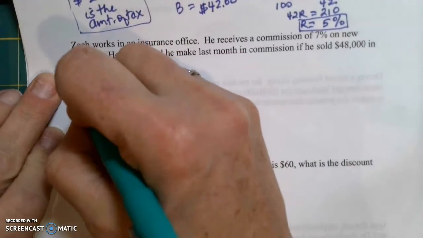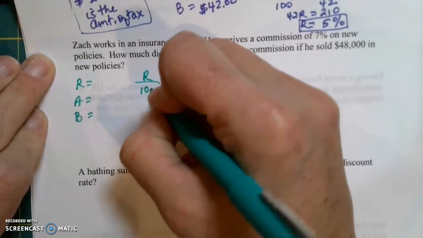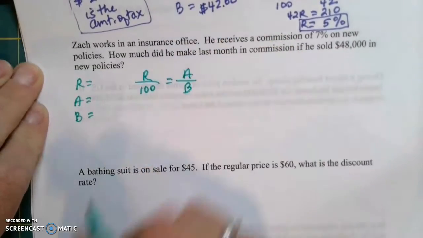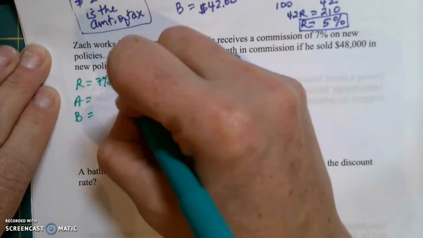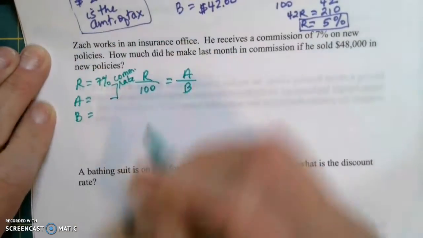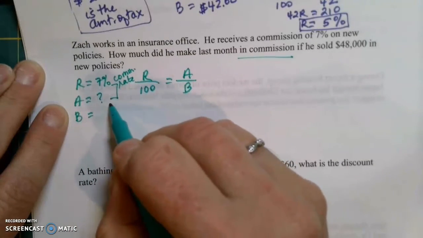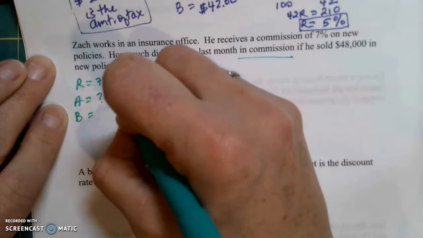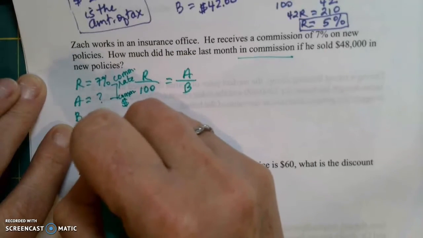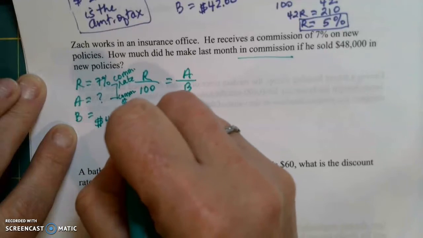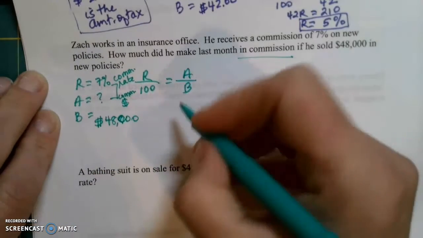So let's look at our unknowns and our percent proportion. Okay, so 7% is the commission rate. And we want to find out how much he made in commission. So that's good because that matches up with the rate that we have. We want the commission in dollars. And then B is what do you base that commission on? And that's those new policies that Zach sold. And then we'll go through and plug all those values in.